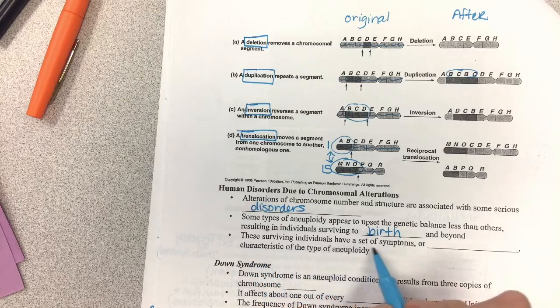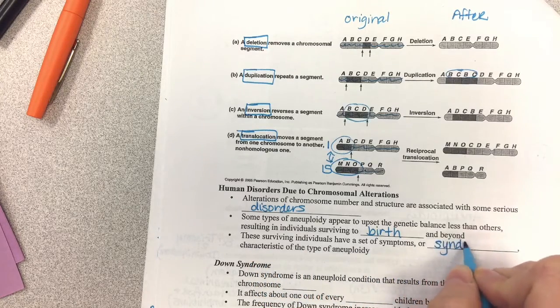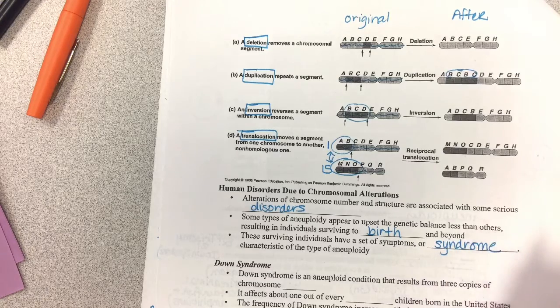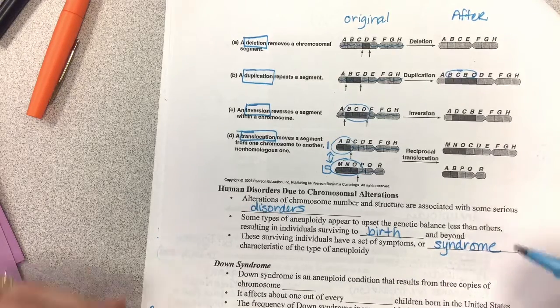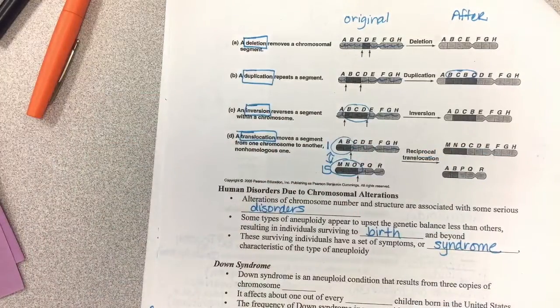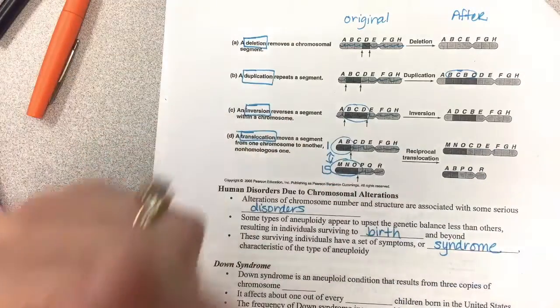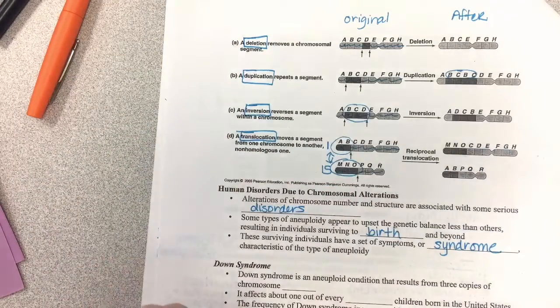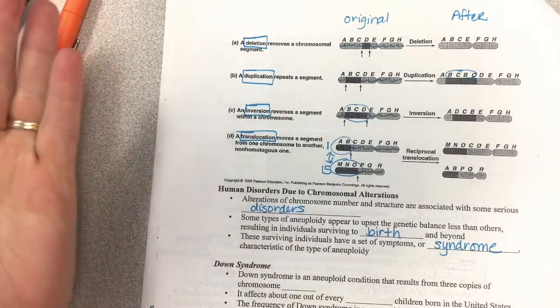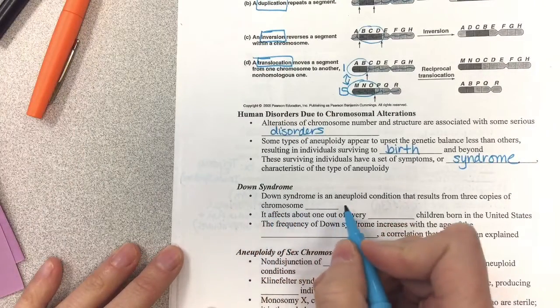These surviving individuals have a set of symptoms or a syndrome. A syndrome means that there's a bunch of symptoms that the individual can have, but they don't have to have every single one of them. They could have any combination of those set symptoms, and that's what's called a syndrome. So Down syndrome. Down syndrome is an aneuploid condition.